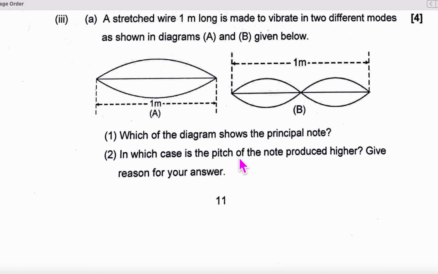Now, 1 meter, 1 meter. Which one shows the principal note? A. One loop means principal note. It will have the maximum amplitude. Which one will be the loudest? A. Which one will be high pitch? B. In which case will the pitch be higher? B. Give reason: since it has more frequency.